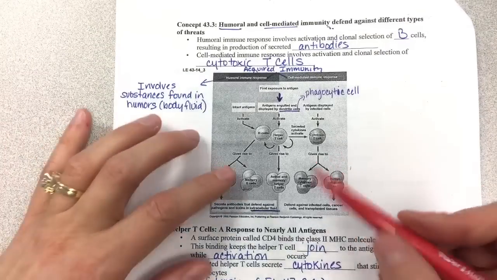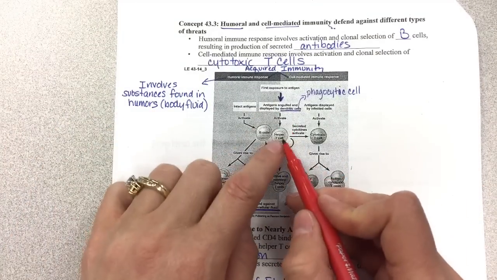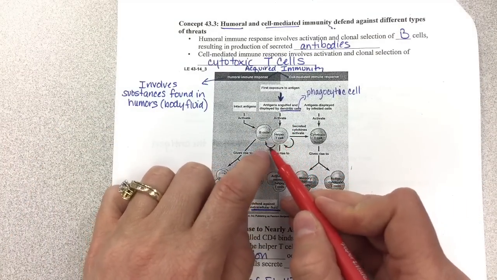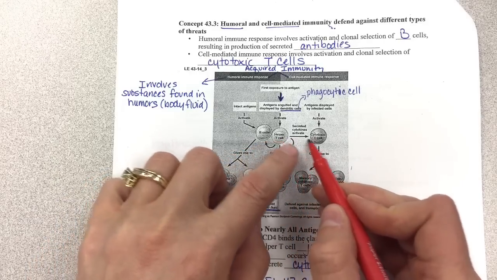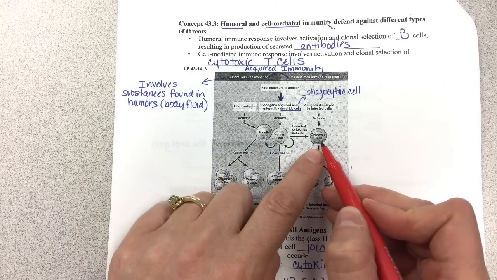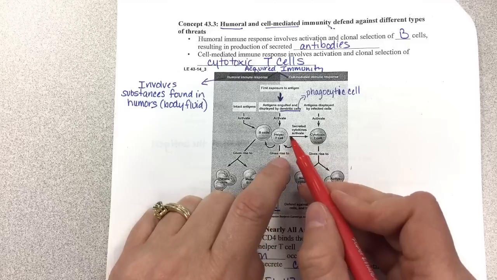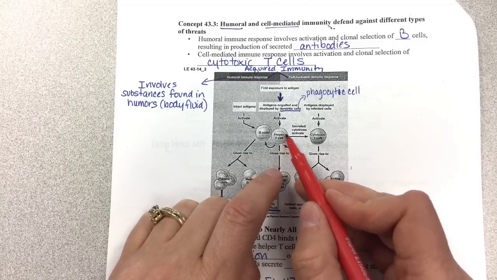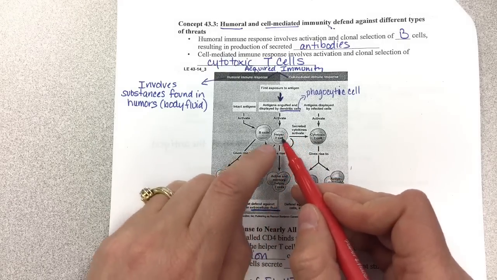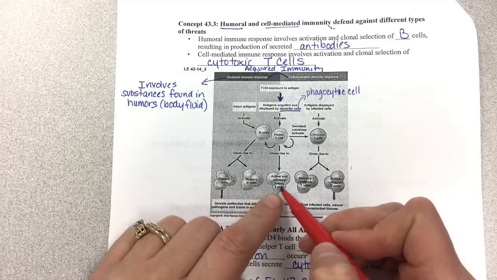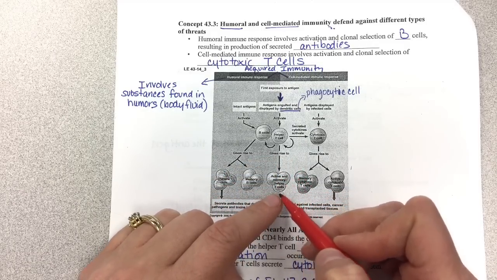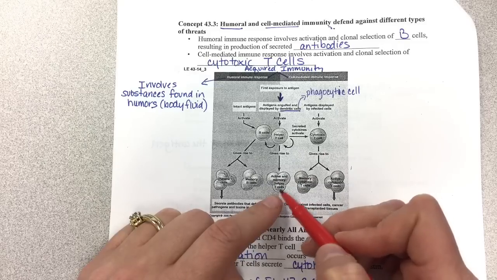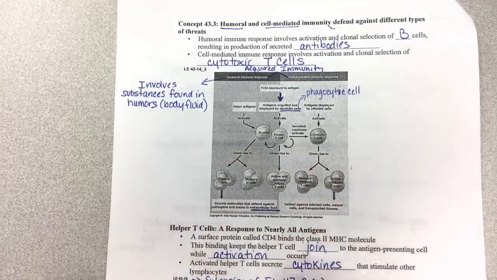So that's what we just looked at down here: this helper T cell becomes activated and it's going to stimulate B cells to divide and differentiate, and it's also going to stimulate cytotoxic T cells. And then this arrow to itself is it's going to communicate with itself and cause itself to divide and differentiate and make more helper T cells that are active, as well as some memory helper T cells. And so that's what those three arrows are here.